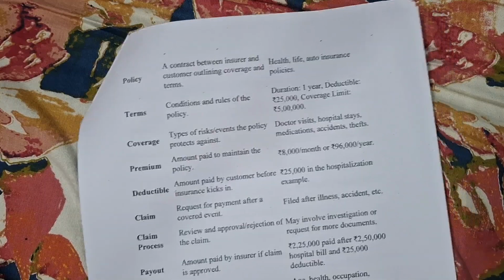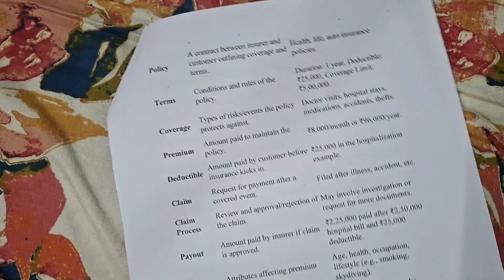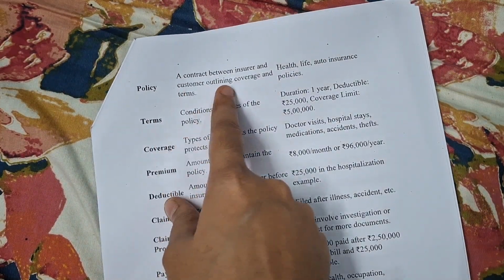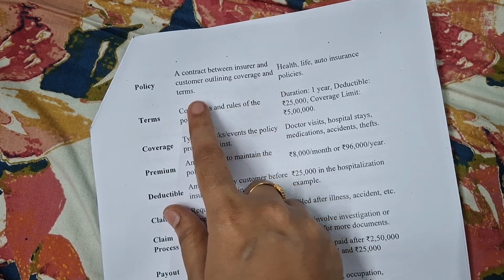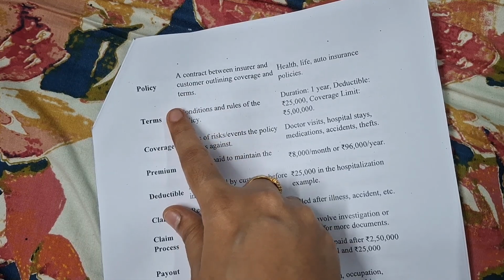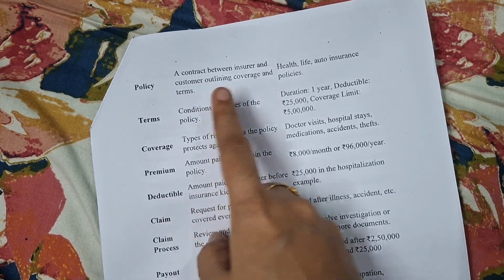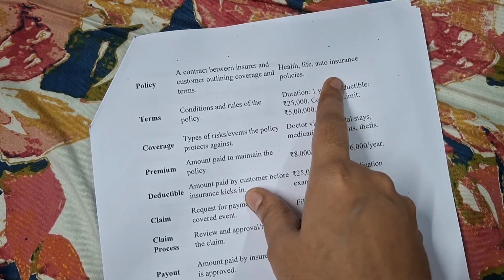So now let's look into this. In this you are having concept, definition and example notes. The concept is, policy means it is a contract between the insurer and the customer outlining the coverage and terms. So what do you mean by policy? It is a contract between the insurance company and the customer. The policy can be health policy, life policy or auto policy.